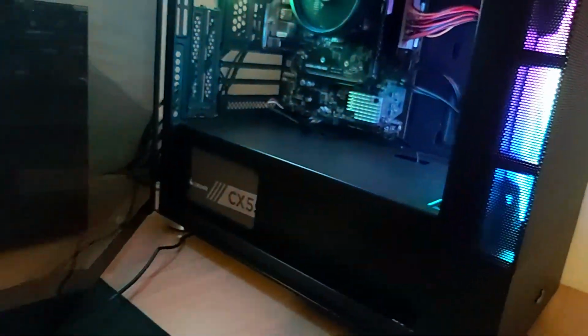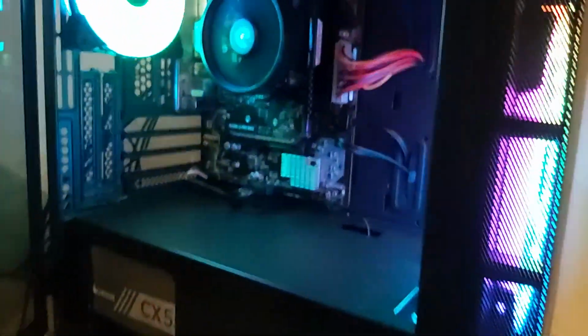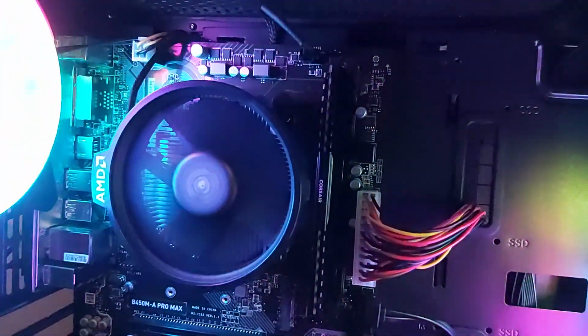And if you guys want to see the build for this PC, like I said before, I'll have that linked in the i-card. Let's open this. I love that swinging door. So as you can see, there's the system.